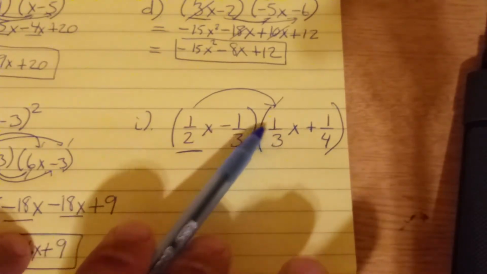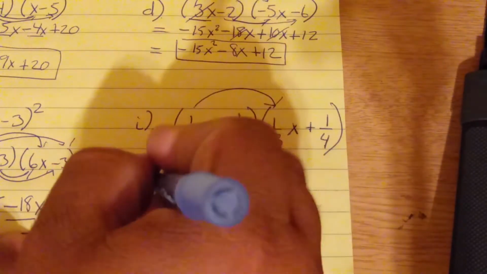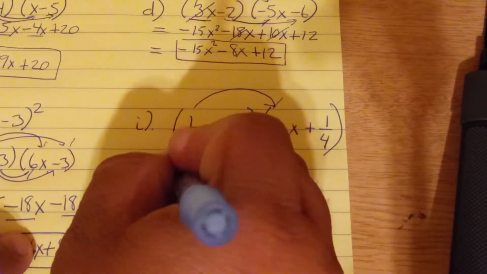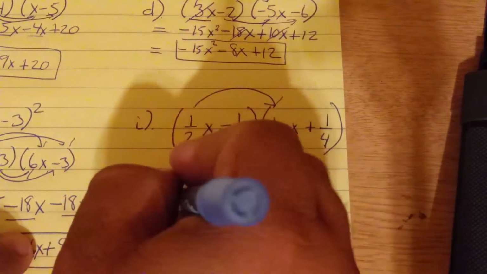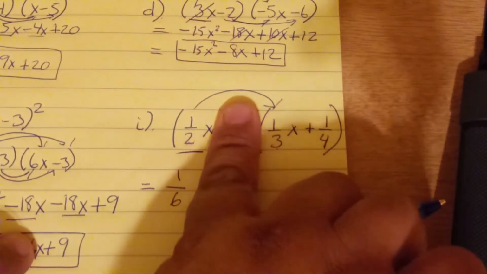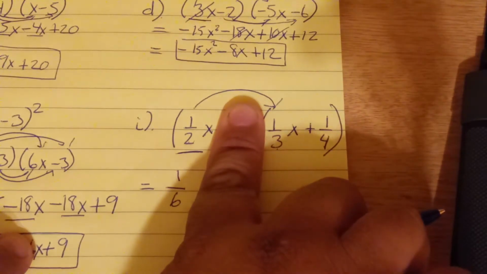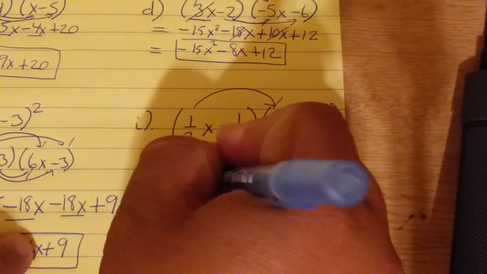Once again, there's nothing that we could cancel out in the diagonals. So 1 times 1 is 1, and 2 times 3 is 6. Once again, do not look at this negative 1/3. Just look at the 1/2 x times 1/3 x. And then x times x will give you x squared.